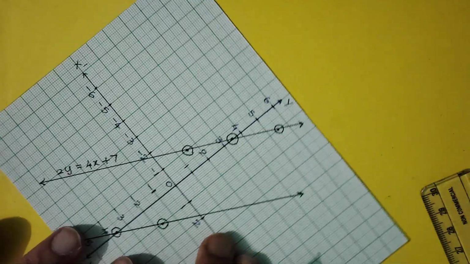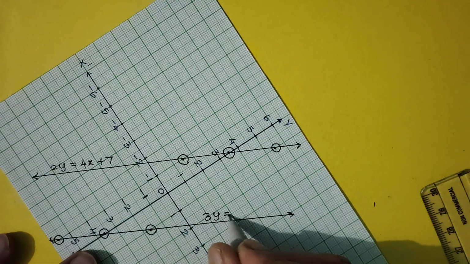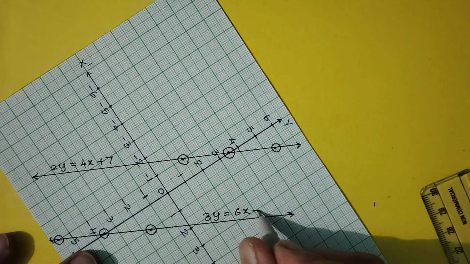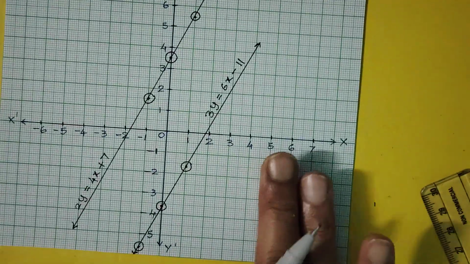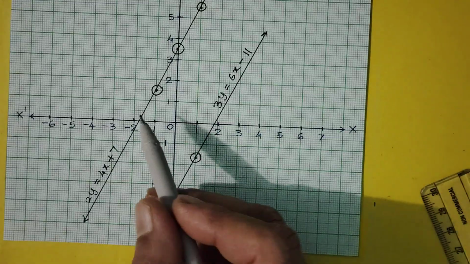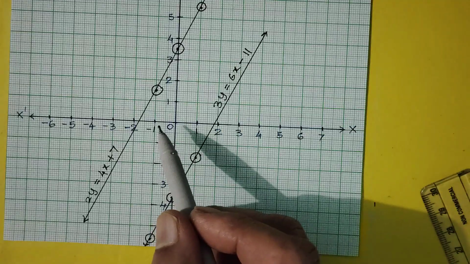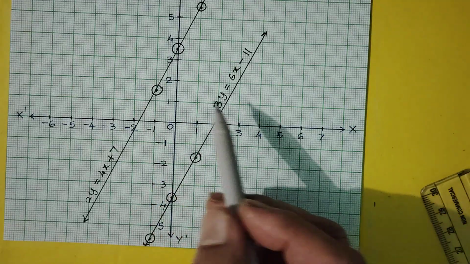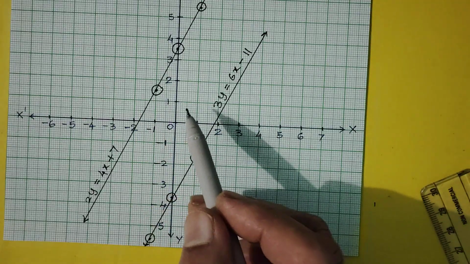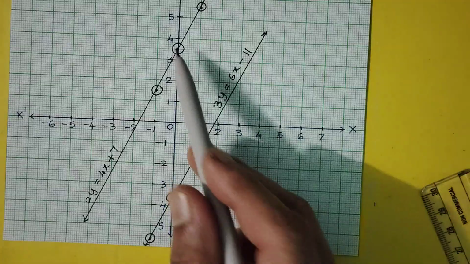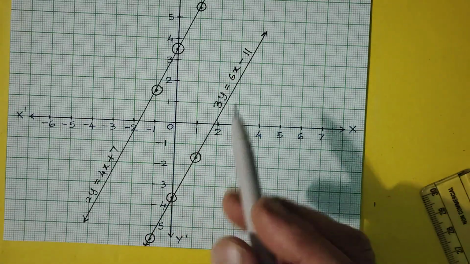So on this I can write 3y is equal to 6x minus 11. You can see here these two lines are parallel because they have got the same slope. The value of a was 2 for both. So both have got the same slope, but the value of b is different. They are cutting the y-axis at two different spots. So they are parallel.